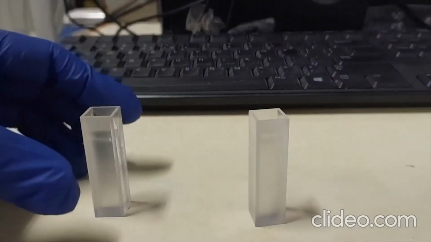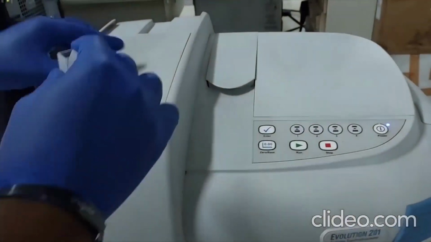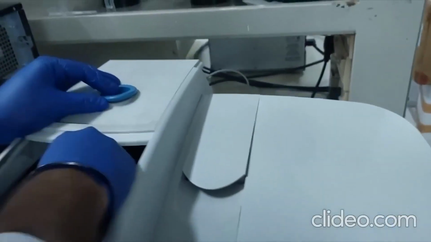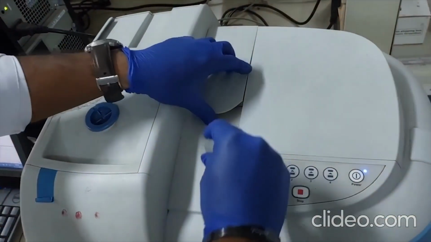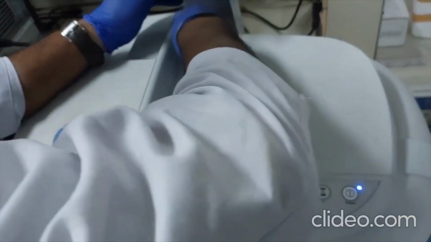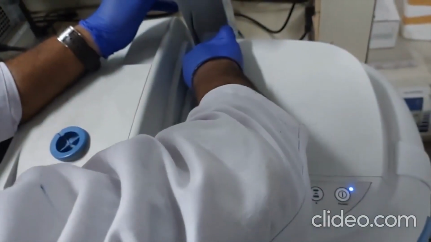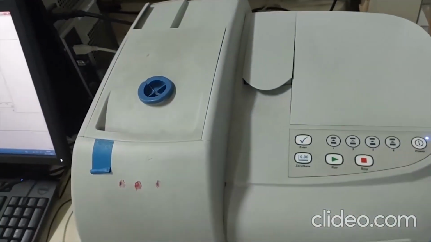Now we will start the experiment. These are the 2 cuvettes, both containing the protein solutions. Now we will put them in the spectrophotometer. One cuvette we will put in the sample cell, and the other one in the reference cell. After this, we will scan this to get a baseline.